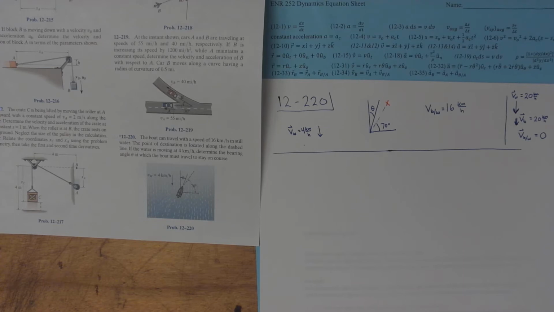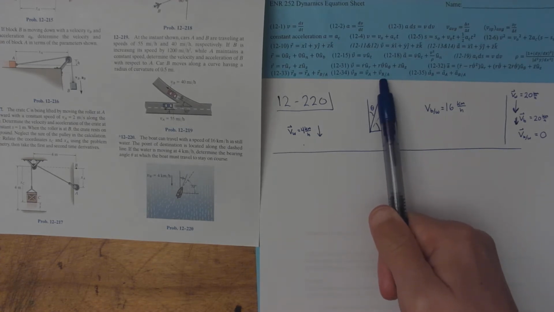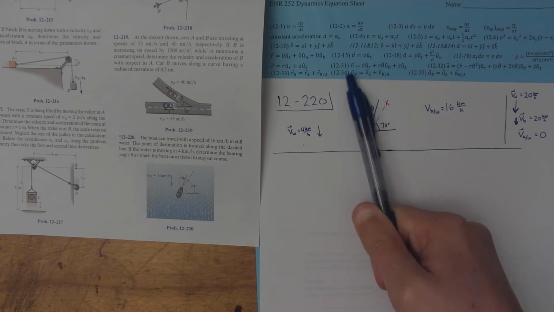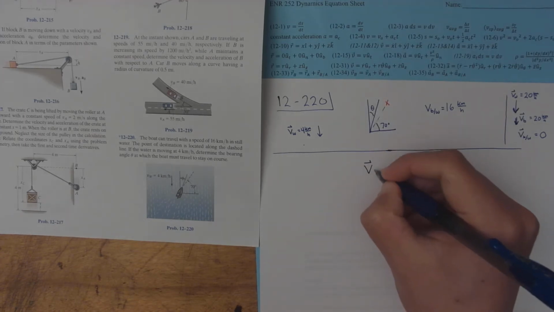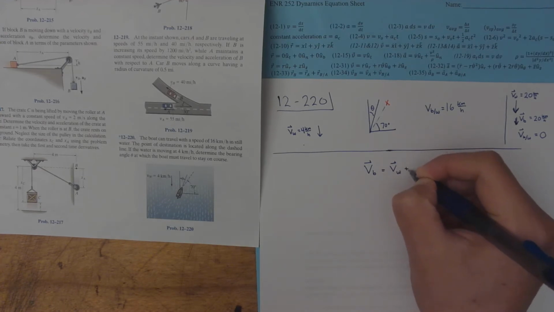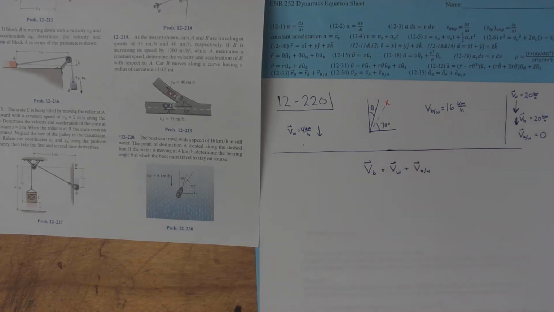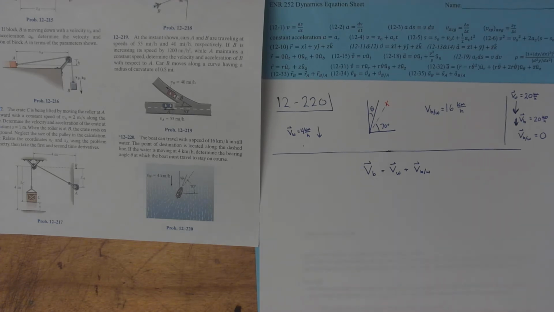Okay, so we have the velocity for the boat, the velocity for the water, and the velocity of the boat with respect to the water. So the boat is going to be B, and the water is going to be A in equation 1234. So that is the velocity of the boat is equal to the velocity of the water plus the velocity of the boat with respect to the water. And if you said the velocity of the water with respect to the boat instead, and made this the velocity of the boat and this the velocity of the water, you could still solve the problem. So don't worry too much about that.